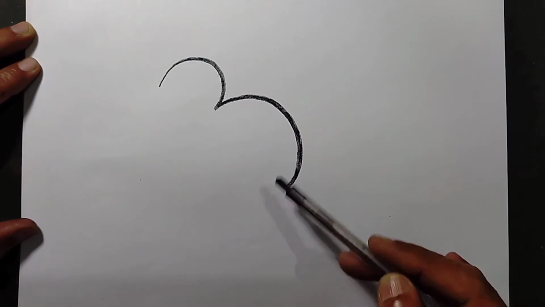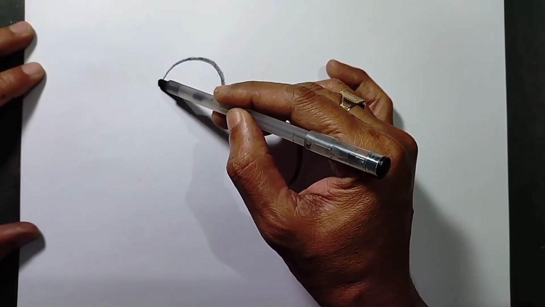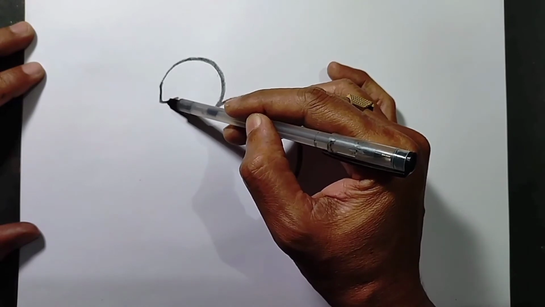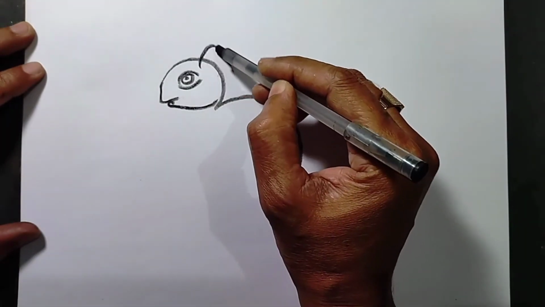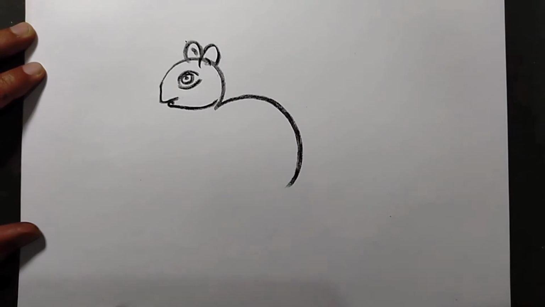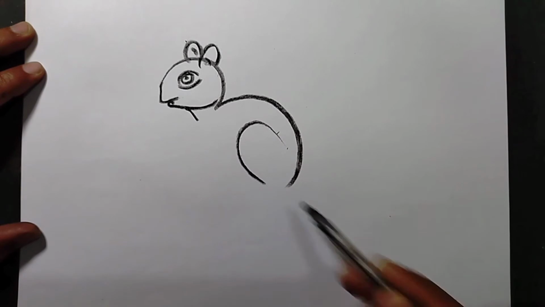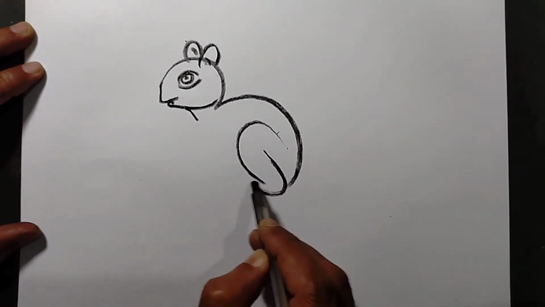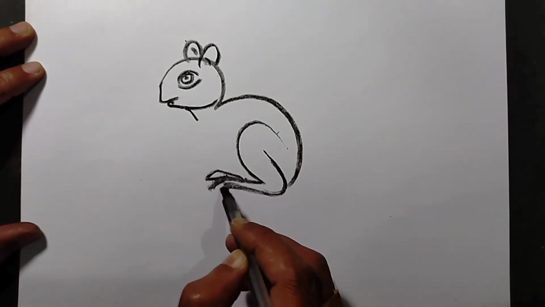Just write number 3 from this angle. And see how I am drawing a beautiful squirrel. Draw the head from top part and from down part of 3 easily you can draw body part. Just add legs and tail.